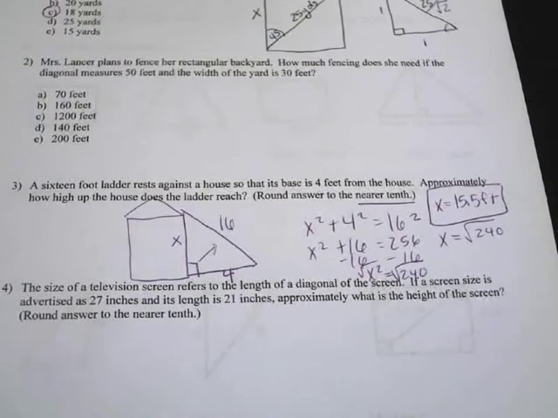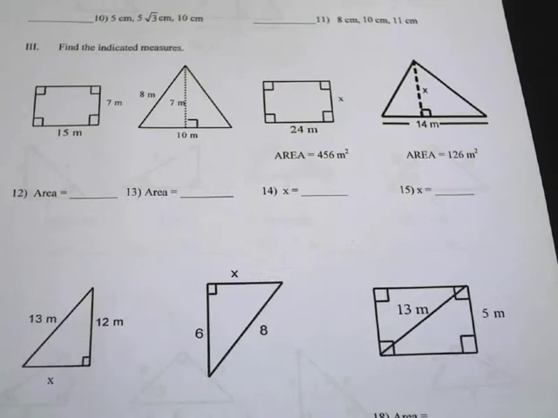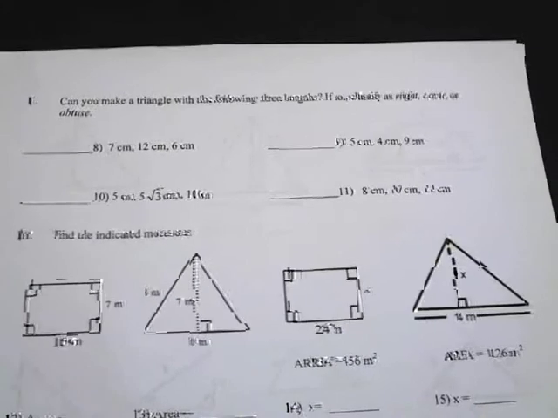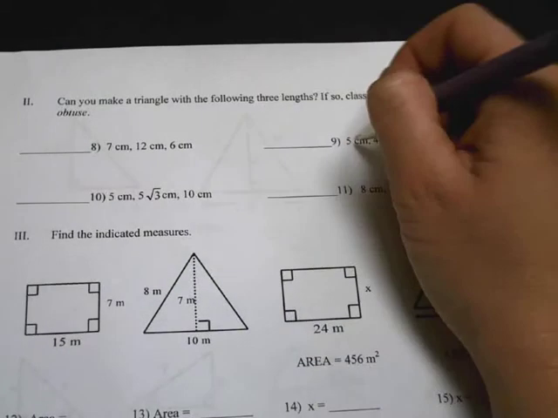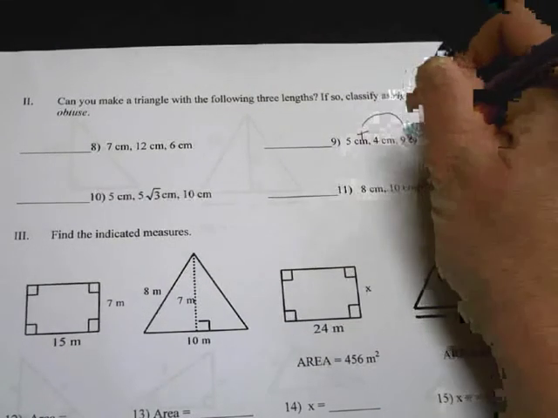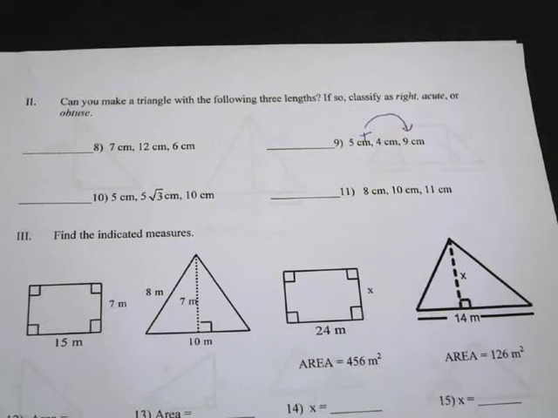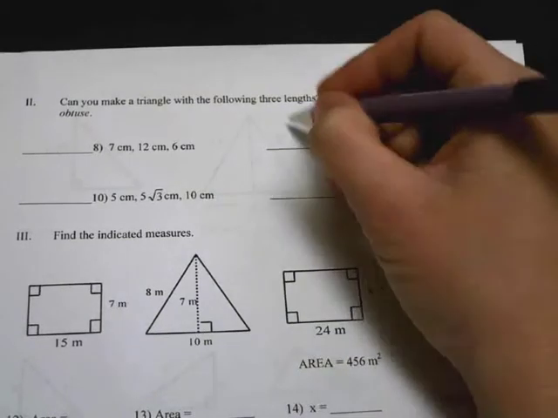Moving on to page 2. Can you make a triangle with the following three lengths? If so, classify it as right, acute, or obtuse. So what we know is that the two smaller sides have to be greater than the third. Then we'll plug it into the Pythagorean theorem to see what kind of triangle it is. So number 9, is 5 plus 4 greater than 9? No, it's equal to. So this one's a no.